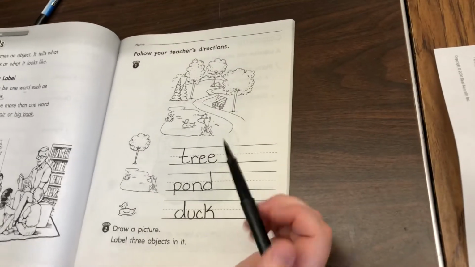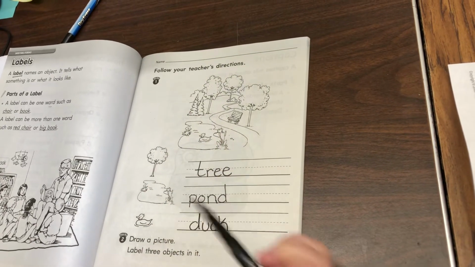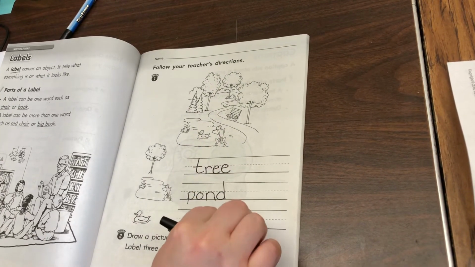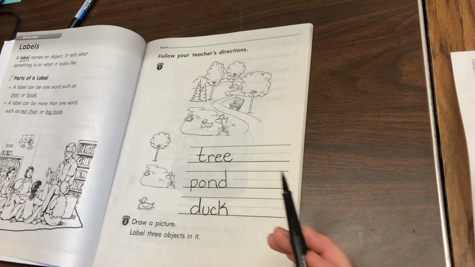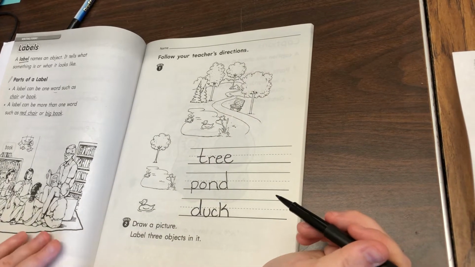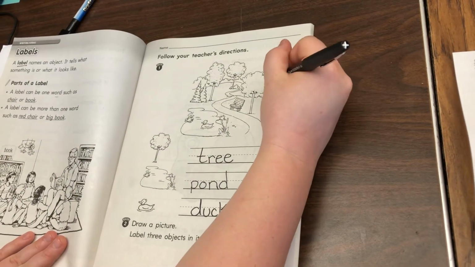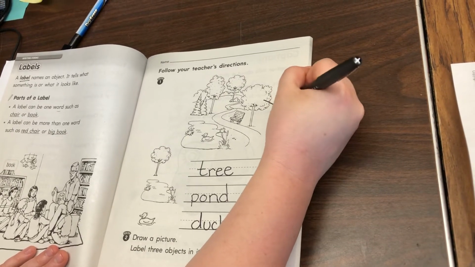So what are we going to do with our tree, pond, and duck? We need to label our picture up here. This was us just making sure that we knew what the words are, and also so it can help you spell the words when you're doing your nice labels. So I'm going to point to this tree and write tree.